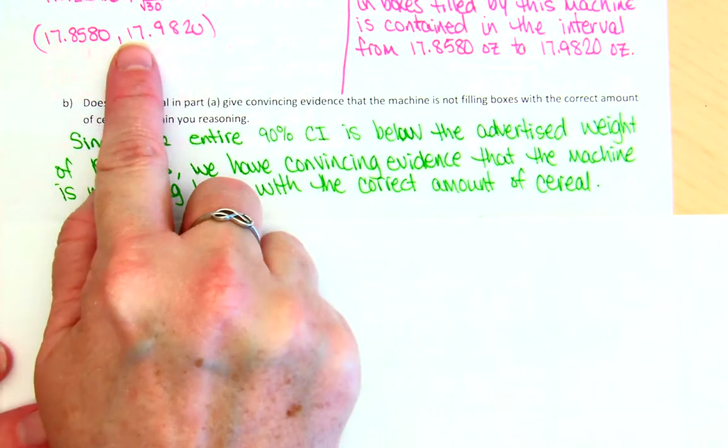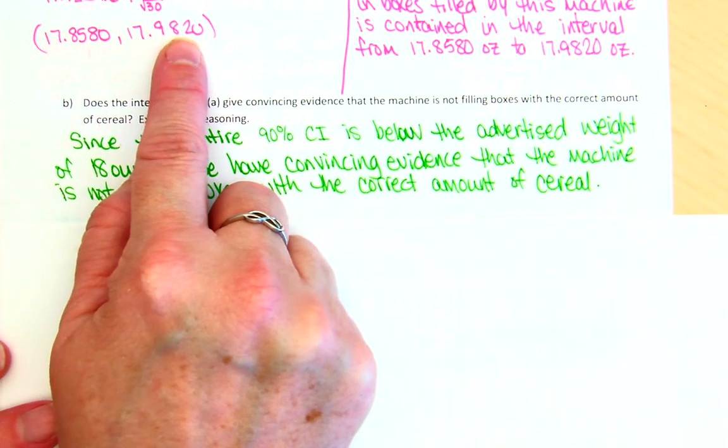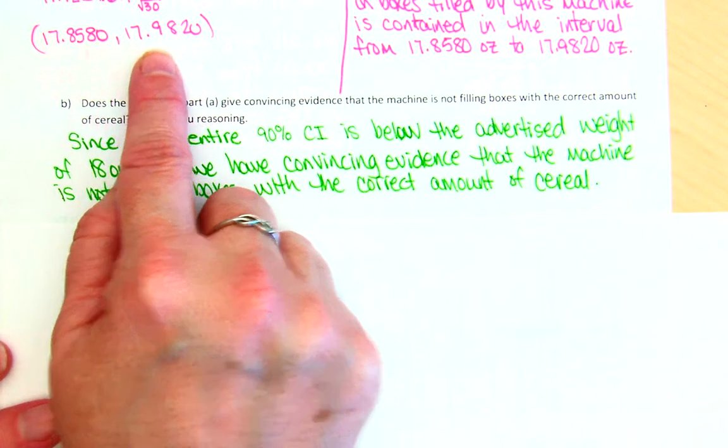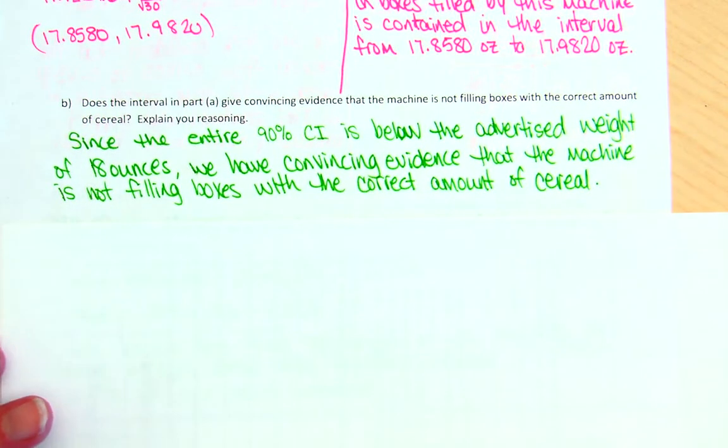Even if this were like 18.002, it's still above 18, so it's still contained in there. Okay, so if it's within those at all, then it's okay. It's a plausible value.